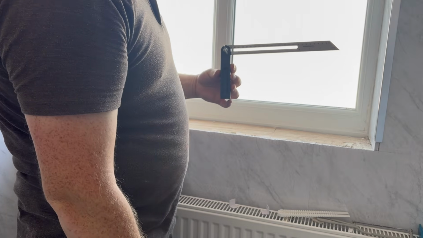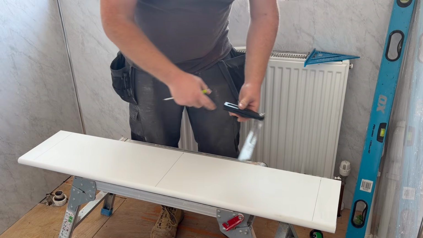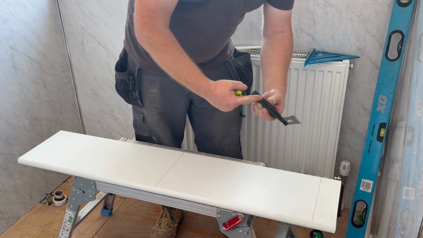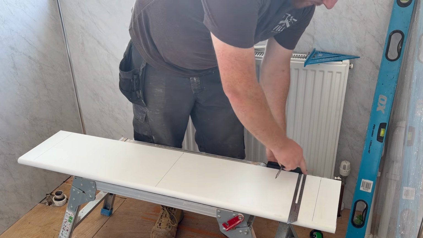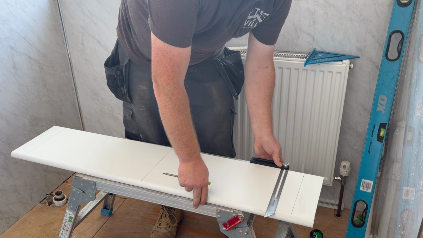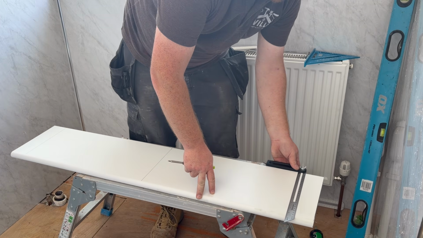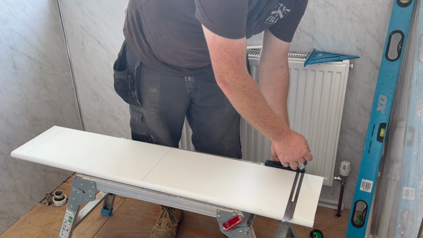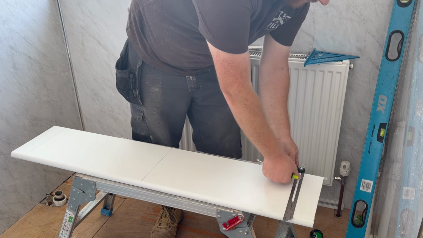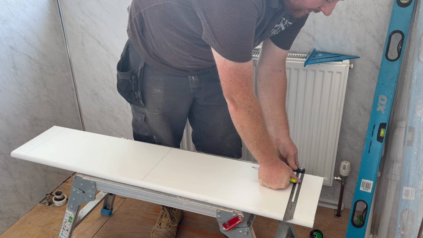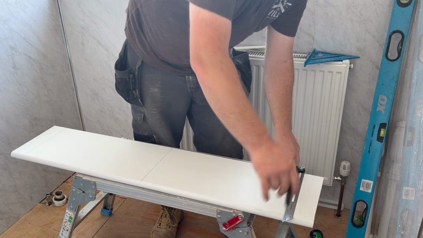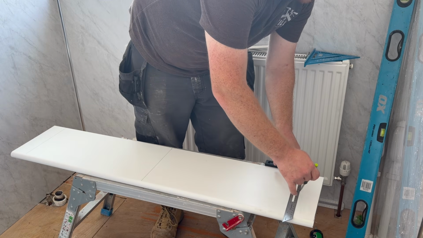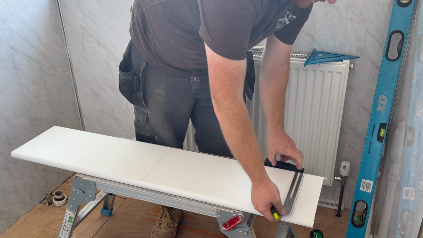And that's our angle. So we're going to put the handle at the back of the windowsill, and then butt the blade up to where the mark starts at the back of the windowsill. There we go. And then we're going to scribe the line where the blade is running.